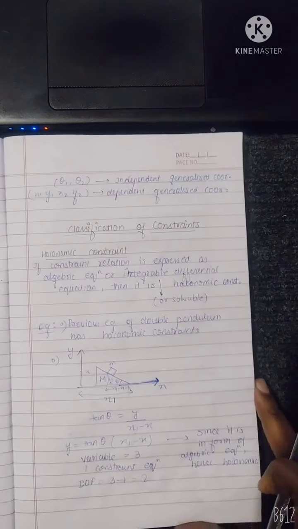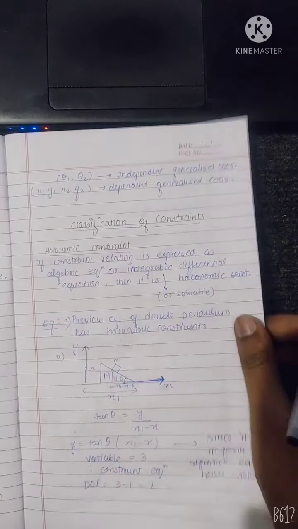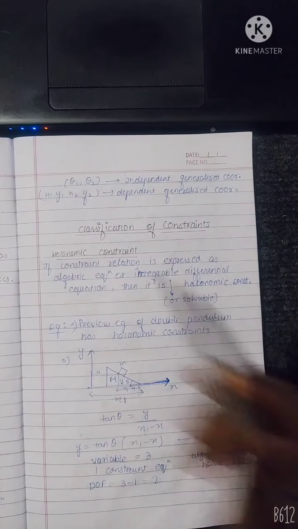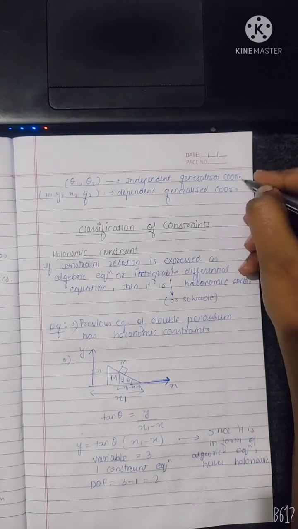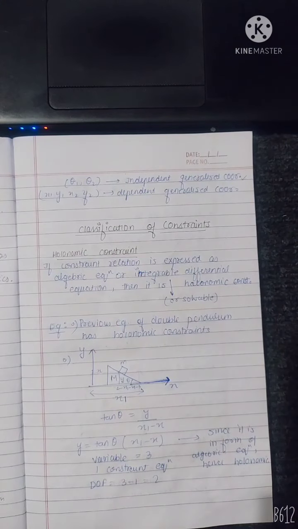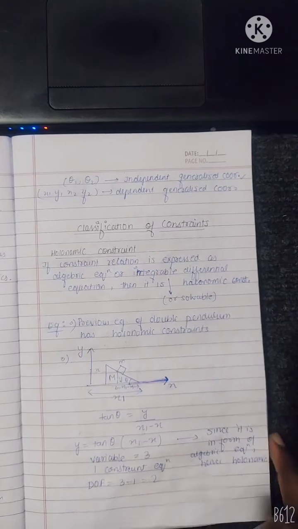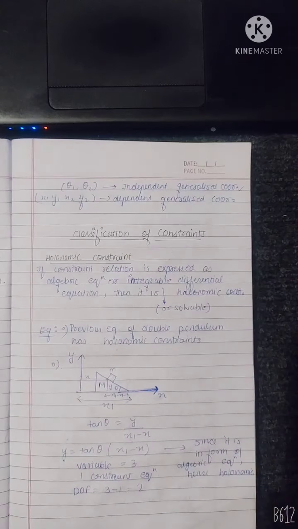Now for the same case we can see, if we would have chosen theta 1 and theta 2, the angles, they would have been independent generalized coordinates. And if we are choosing x1, x2, y1 and y2, they are dependent generalized coordinates.